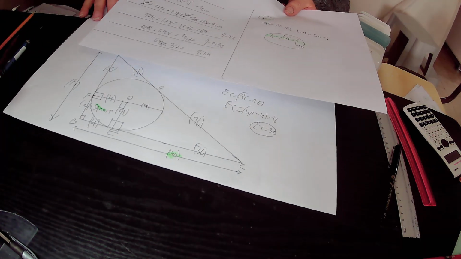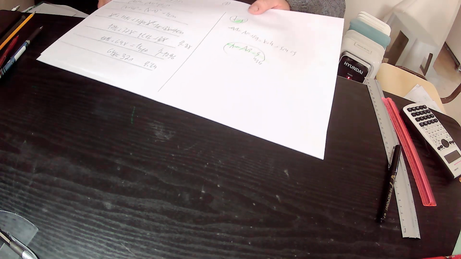So we finished the solution of the first question. In the next step, I'll go over the solution of the second question.